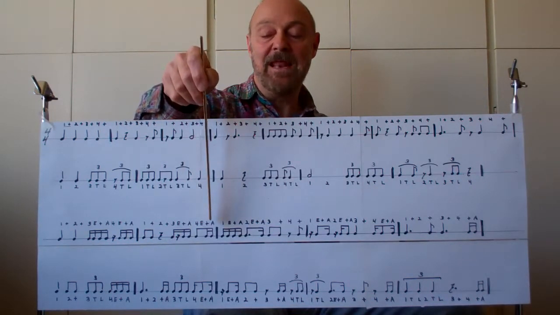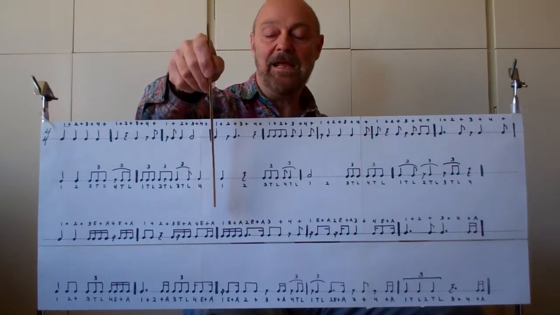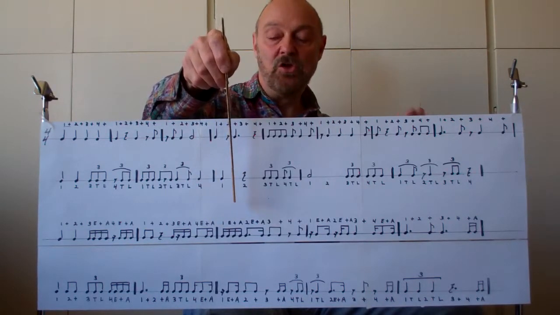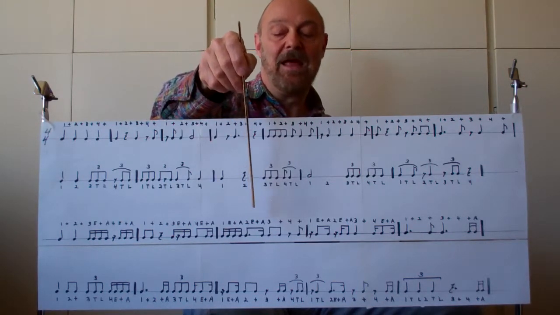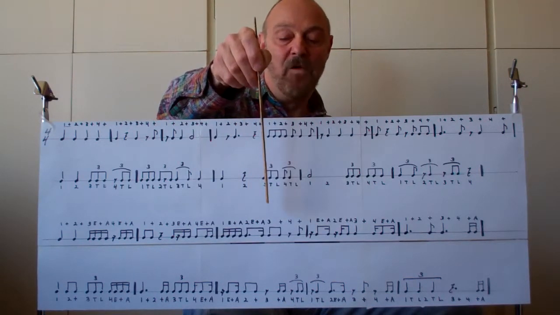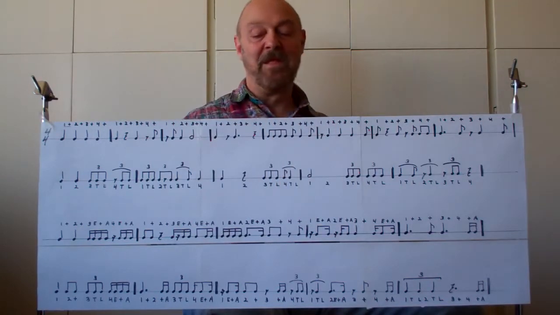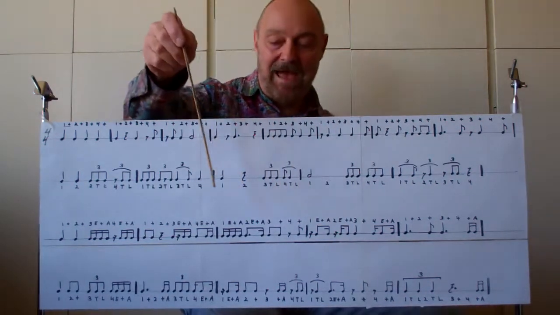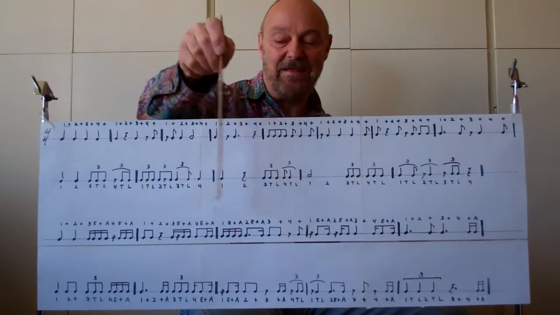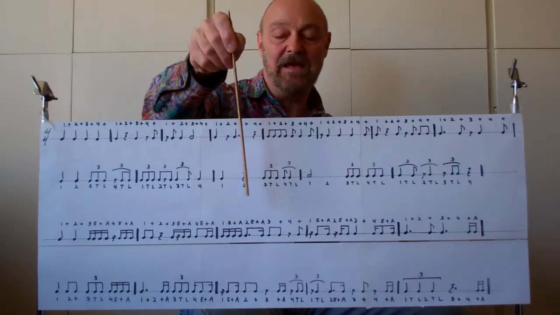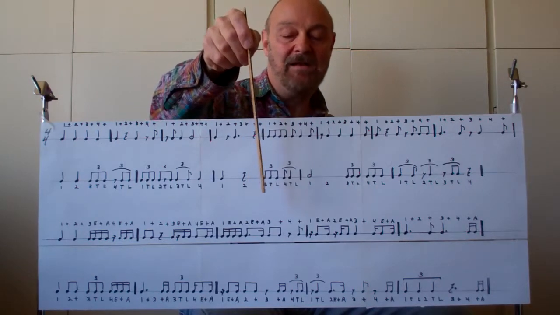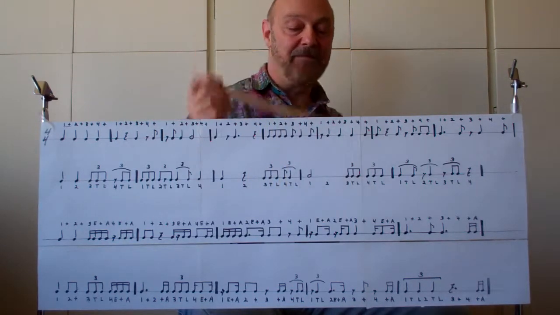So we have from the beginning of this bar 1 E and a. Then we have 2 E and a, 3 and 4 and. So I have to jump my count from going from 16ths to eighths. 1 E and a, 2 E and a, 3 and 4 and.